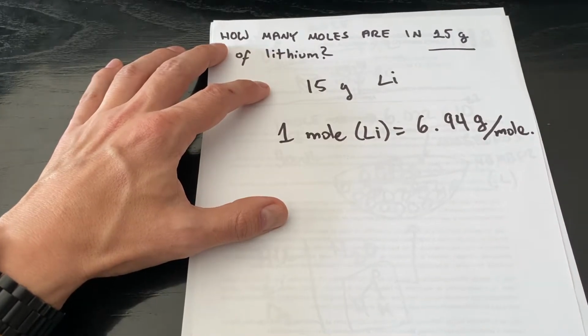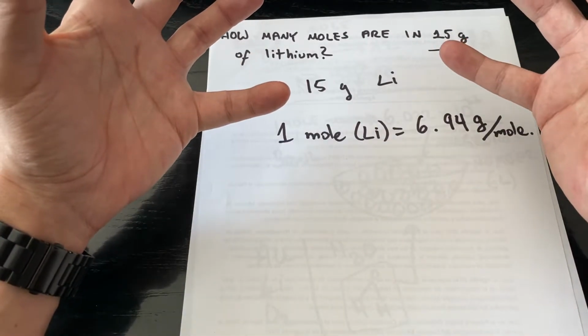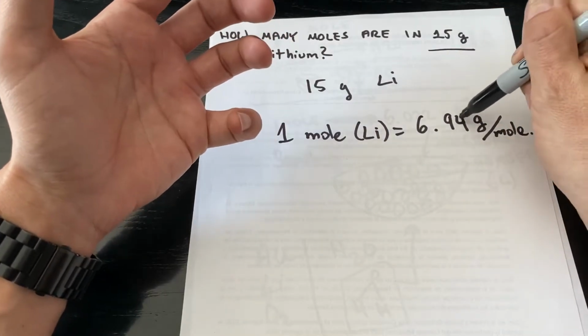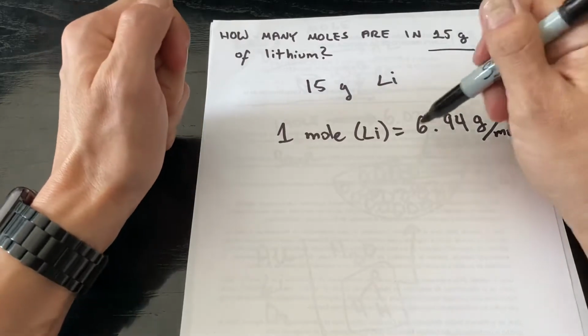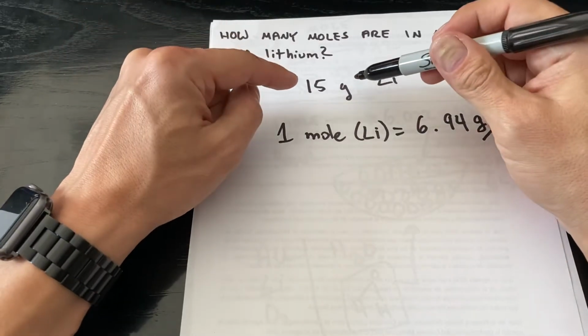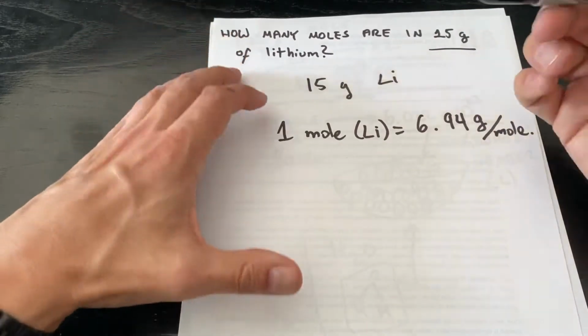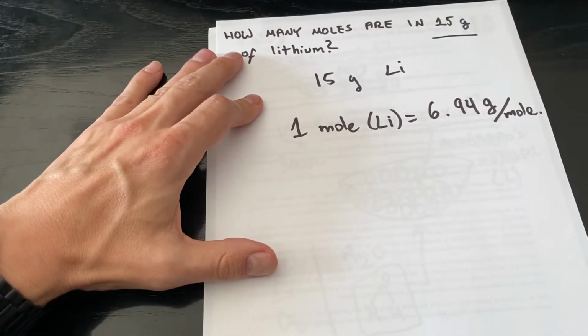Okay, so basically if you imagine a bowl full of lithium, a bowl that fits 1 mole, it would weigh or have a mass of 6.94 grams, 1 mole. But they're not telling you that you have that. They're telling you have actually 15 grams of lithium. So how much does it correspond to? There's different ways of doing this. The easiest way is using what we call a rule of 3.